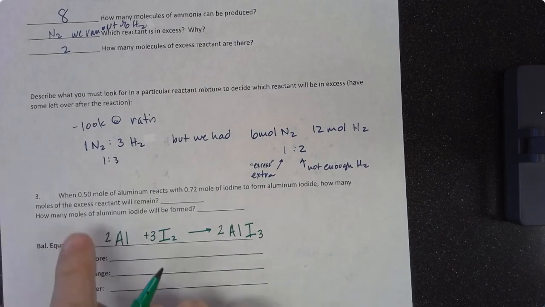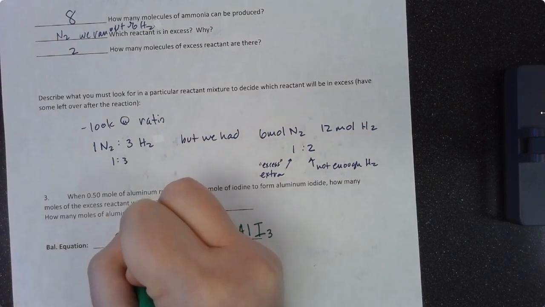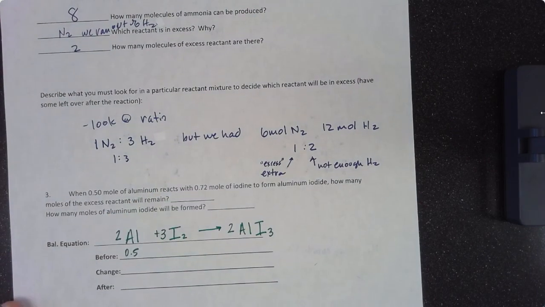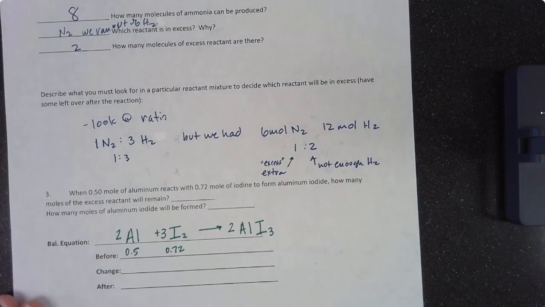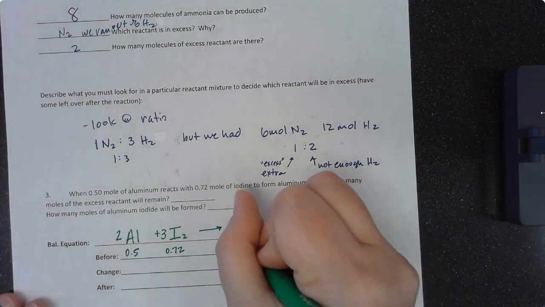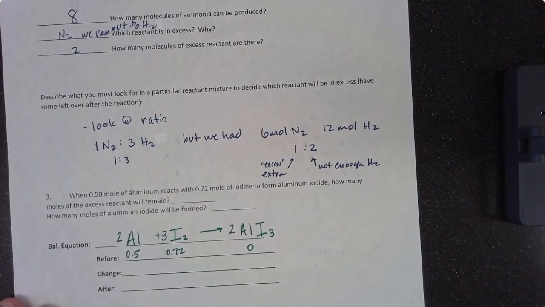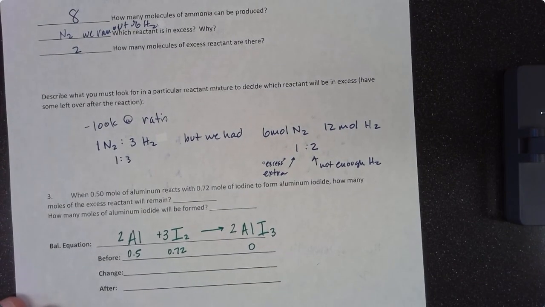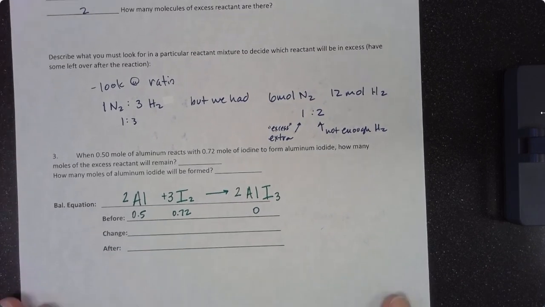All right. We've got 0.5 moles of aluminum, so I'm going to put 0.5 here, reacting with 0.72 moles of iodine to form aluminum iodide. I'm going to start with nothing there. It says how many moles of the excess reactant will remain, and it doesn't tell us which one that is, and how many moles of aluminum iodide will be formed.